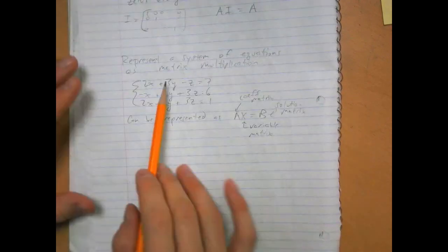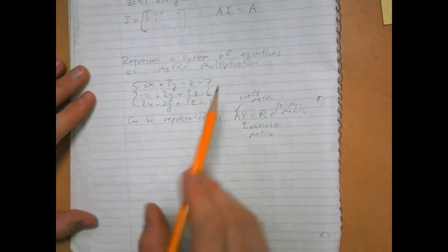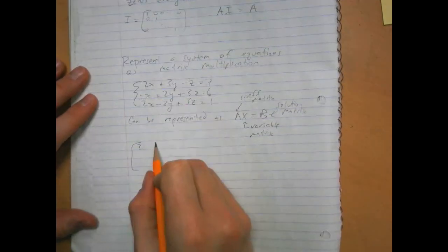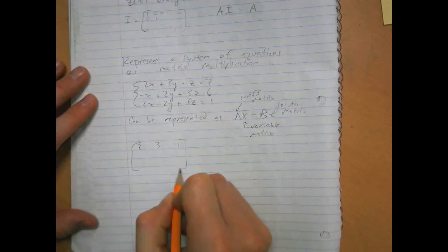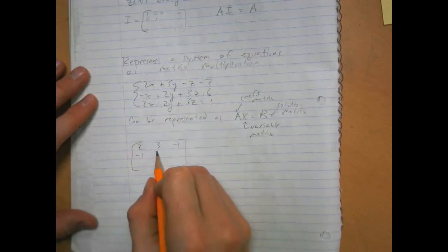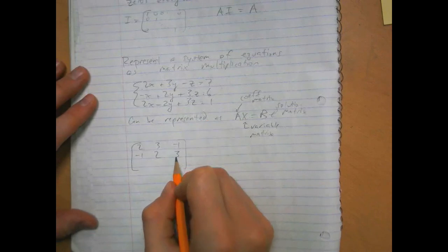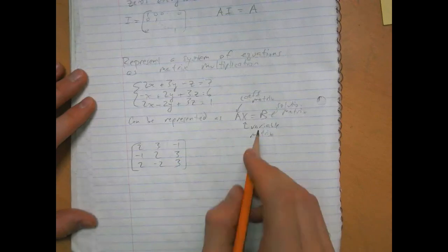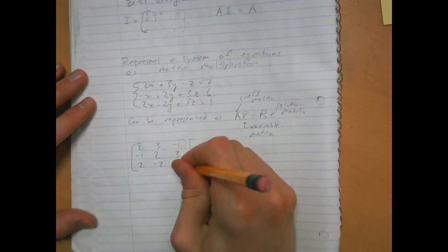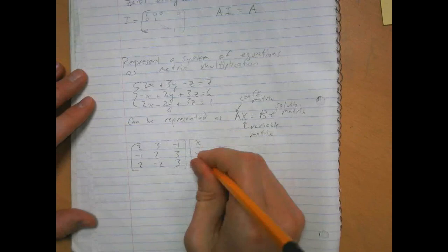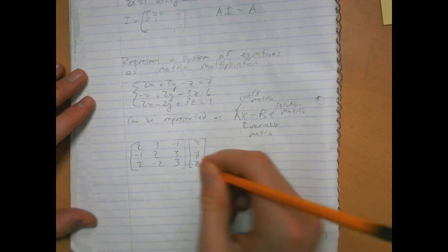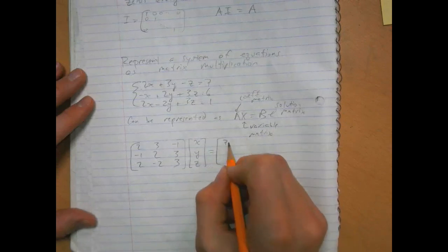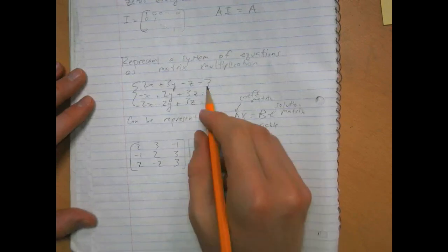So if we take this system and put it into this format, we can pull out the coefficients: 2, 3, -1, -1, 2, 3, 2, -2, 3. And then we're multiplying that by our variable matrix. We have 3 variables, so we put that into a 3 by 1 matrix. We set that equal to our solution matrix, which are the answers from the right side, 7, 6, 1.